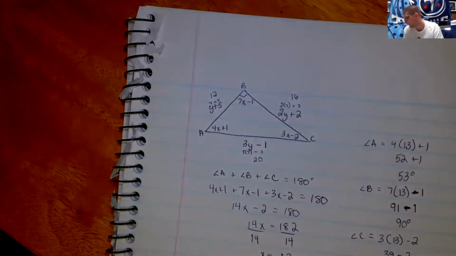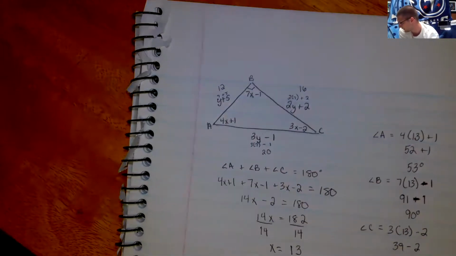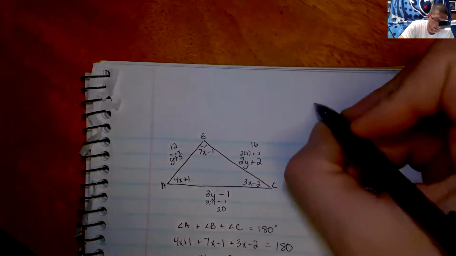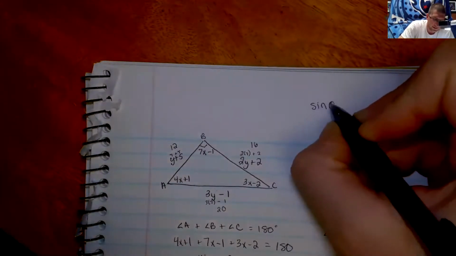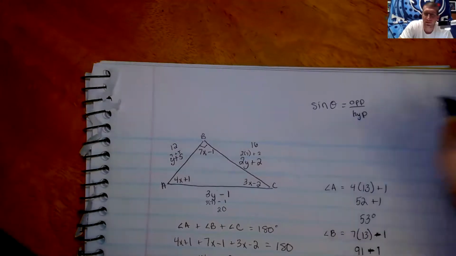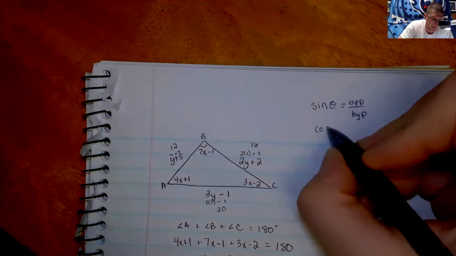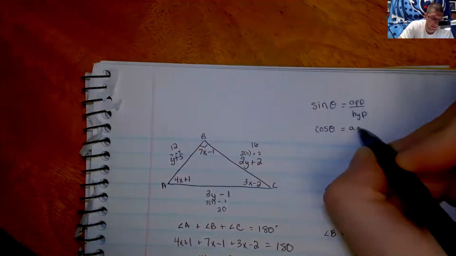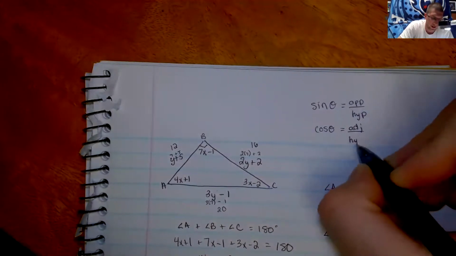Number 63 says, are the values of sine and cosine for an acute angle of a right triangle always less than 1? So if we think about sine and cosine, let's just put it up here. Sine of an angle is opposite over hypotenuse. Cosine of an angle is adjacent over hypotenuse.